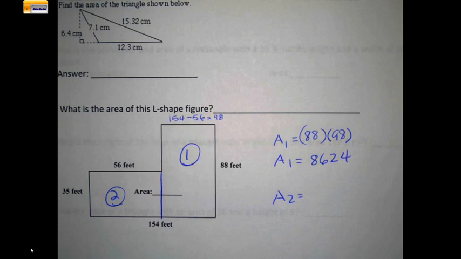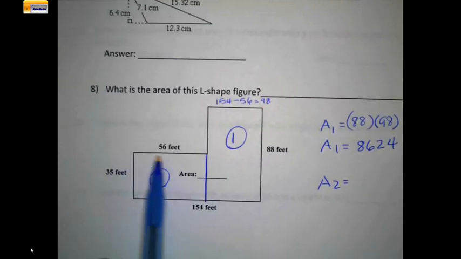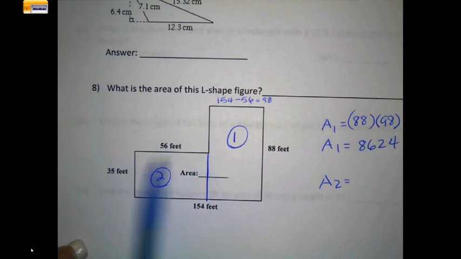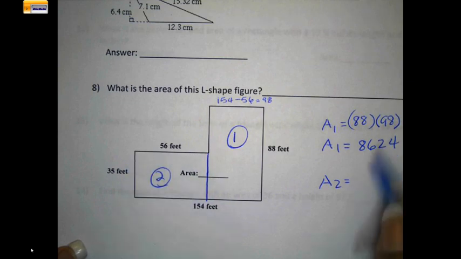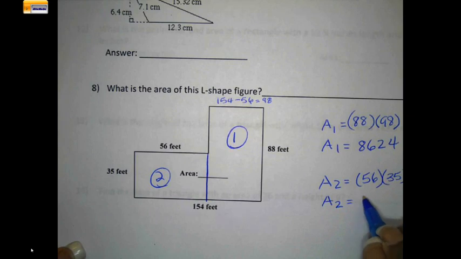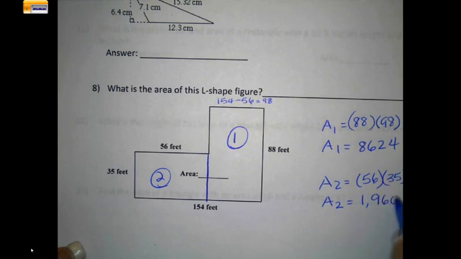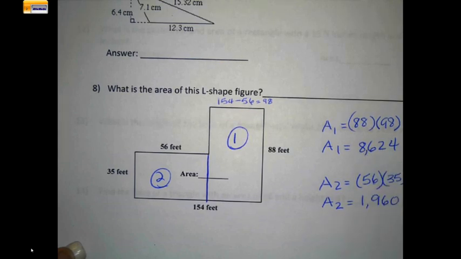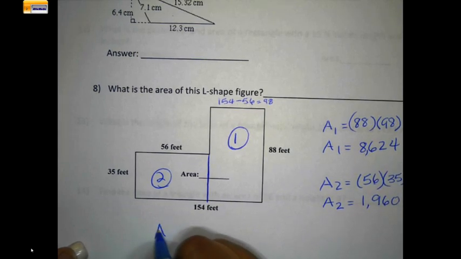Okay, and then on area 2, I have a length of 56 feet and a width of 35. So what's 56 times 35? What's area 2? 1,960. Okay. So when I add the 2 together for the entire area, what do I get?